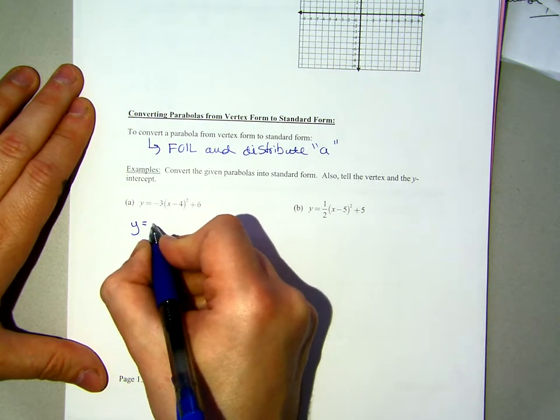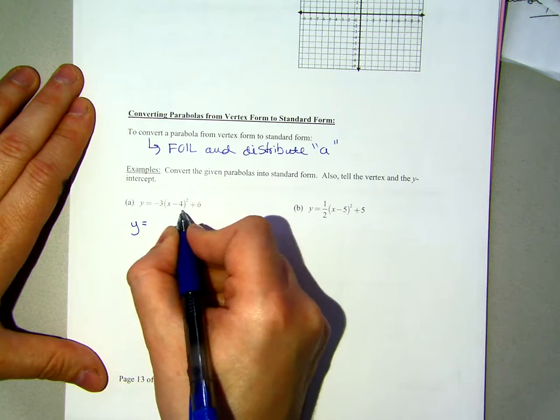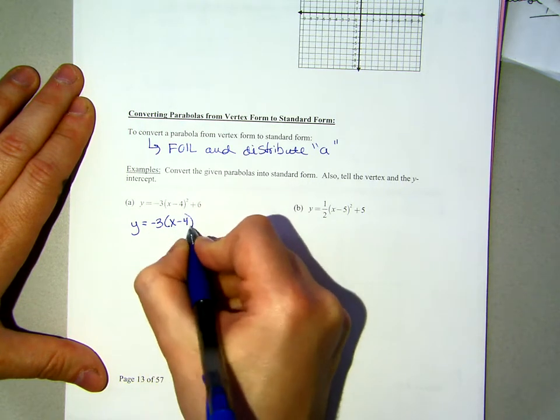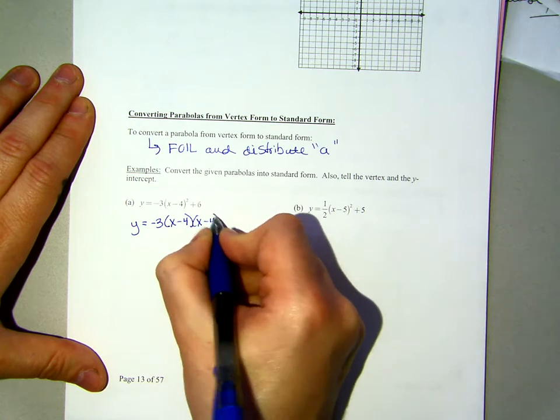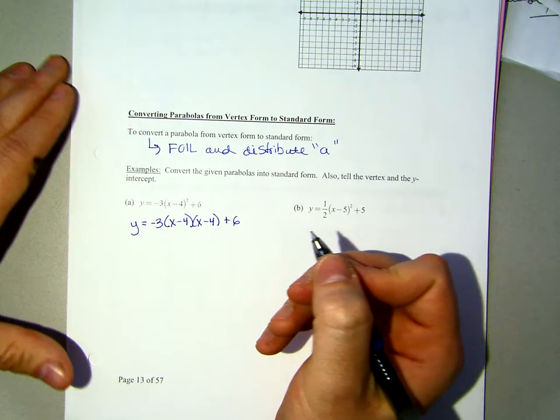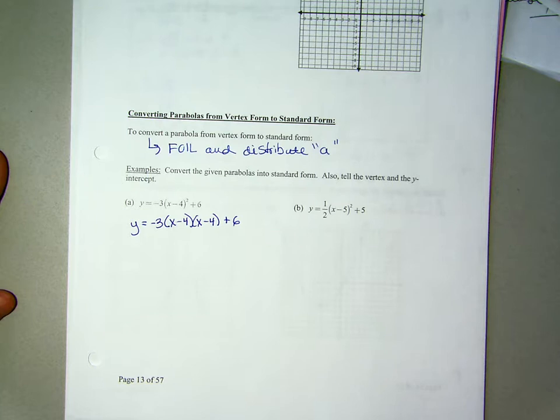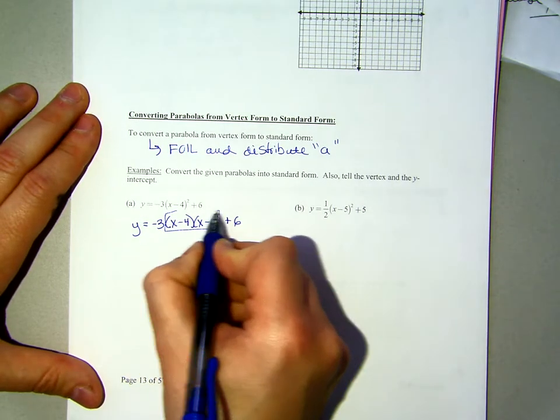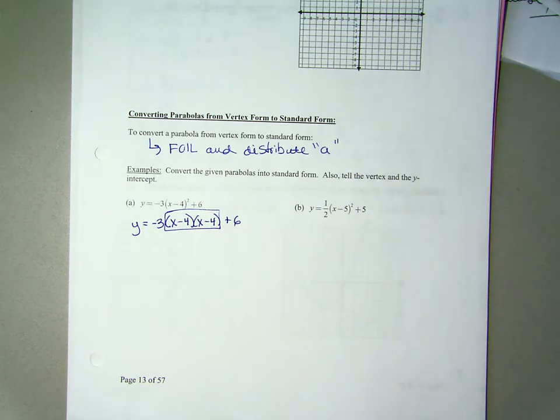So in letter A, that y equals negative 3 times x minus 4 squared plus 6. That's negative 3 times x minus 4 times x minus 4 plus 6. We've done these before. You're going to take a moment. You're going to FOIL x minus 4, leave the answer in parentheses with the negative 3 out front. So in the next step, you can distribute the negative 3, and in the final step, you'll deal with the plus 6. You can handle this. Go do this.